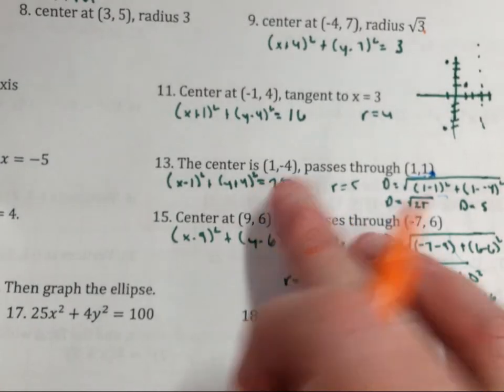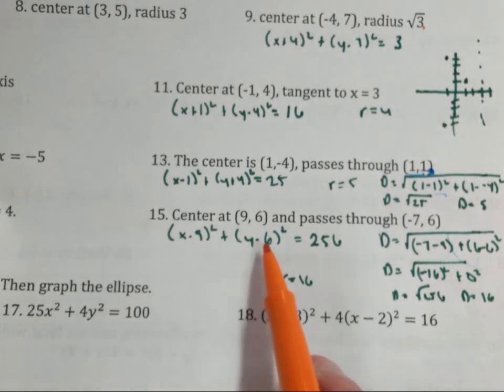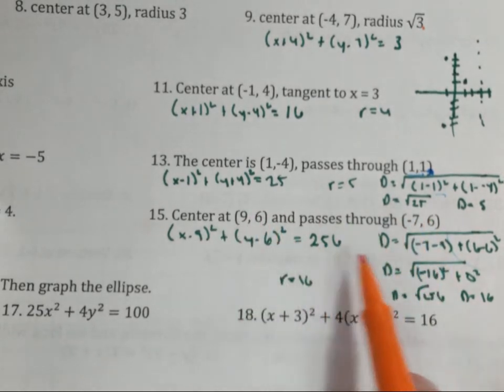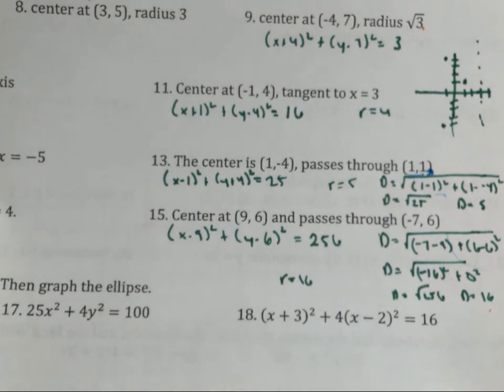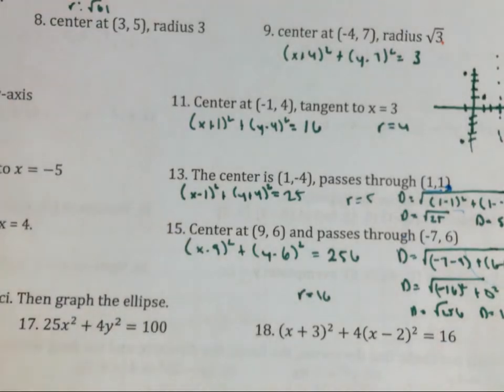5 squared is 25. Same thing, 15 is the same way. X minus 9 squared plus y minus 6 squared. I've got to find the distance. I get 16. 16 squared is 256. Are there any questions on circles? Okay. You're going to do number 10, 12, and 14.